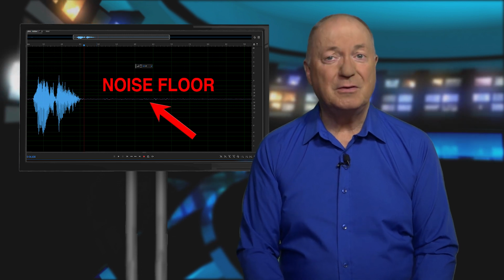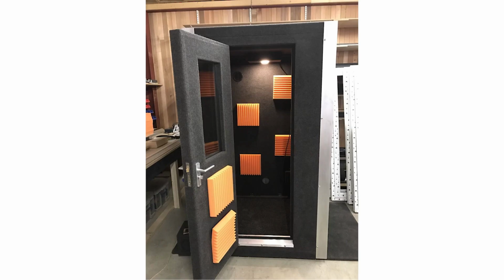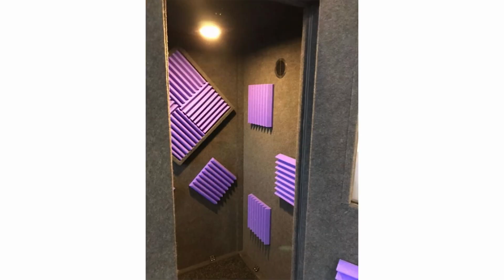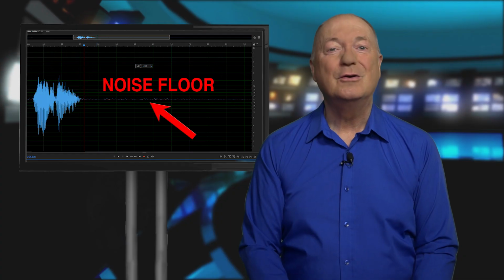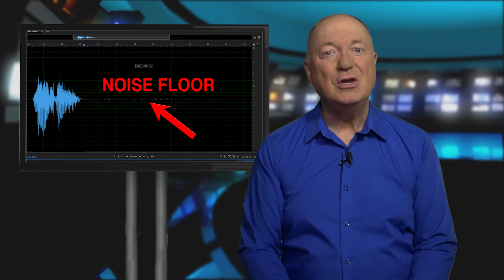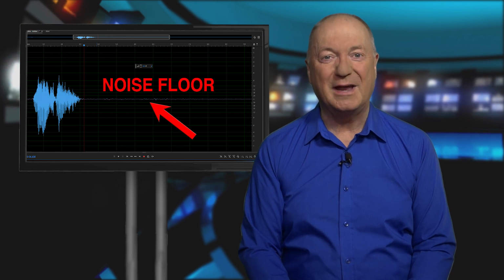So if you haven't the funds yet to invest in a fully professional voice booth yet, and that would actually solve your noise floor issues completely if it's a good, well-made professional booth, try out these tips to reduce your noise floor.